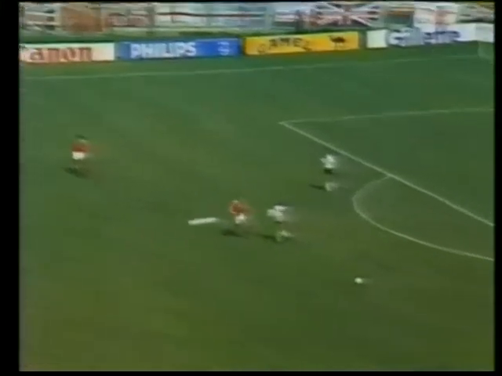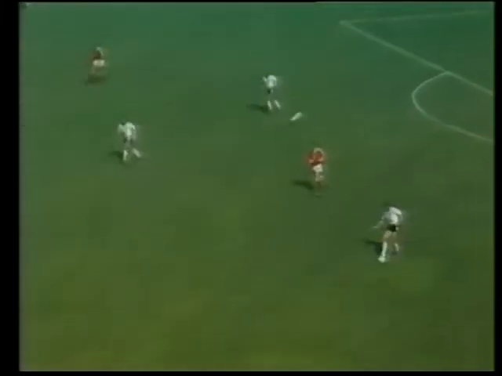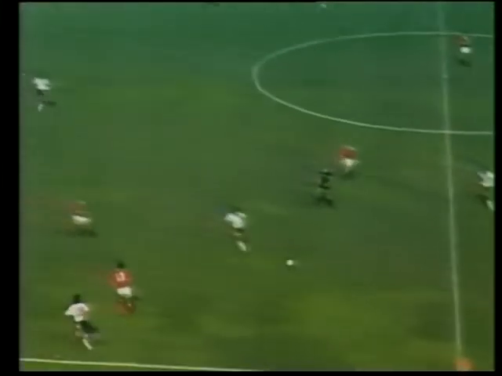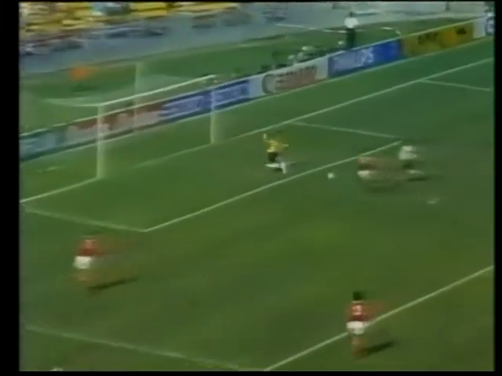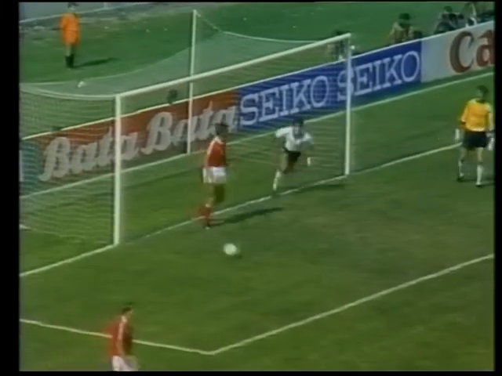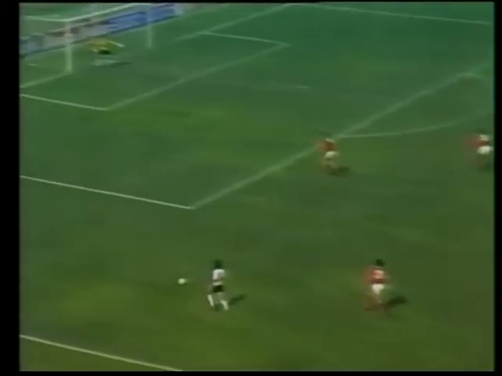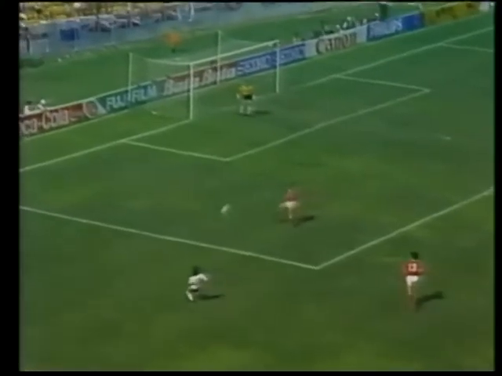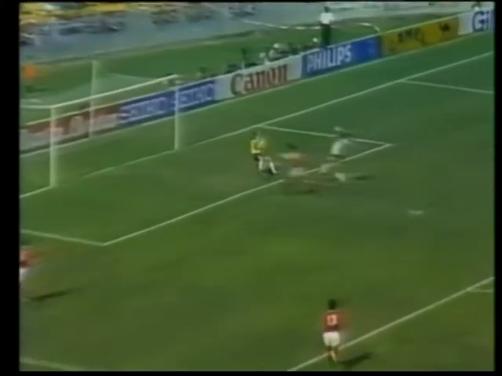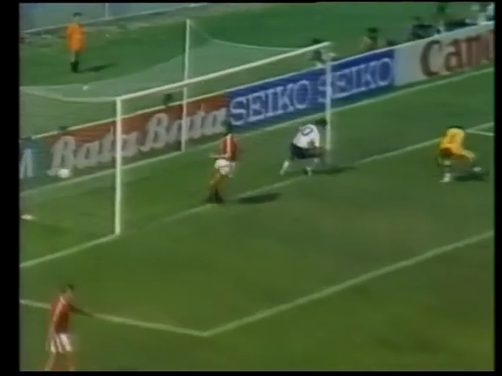The best goal from a wide position needs no introduction to England's football fans. From the '86 World Cup, England against Poland. Gary Lineker scores England's second World Cup goal. It's Steve Hodge who supplies the cross. Hodge left Nottingham Forest because he didn't want to play in a wide position. This cross finds the boot of Lineker, whose instant volley beats Muanarchik.